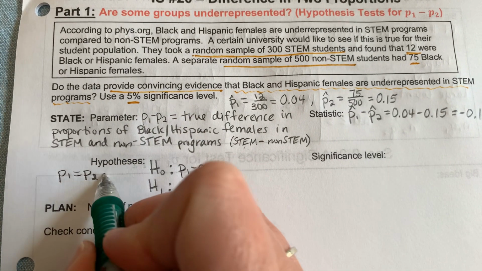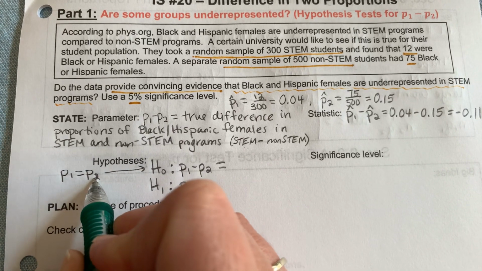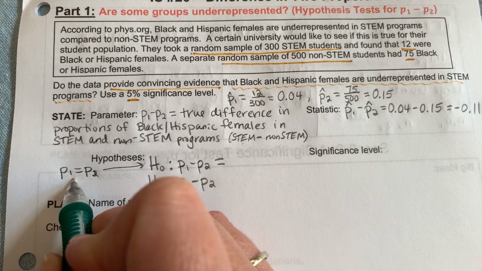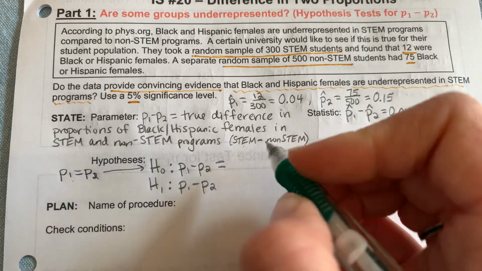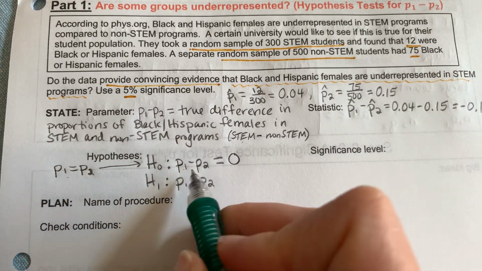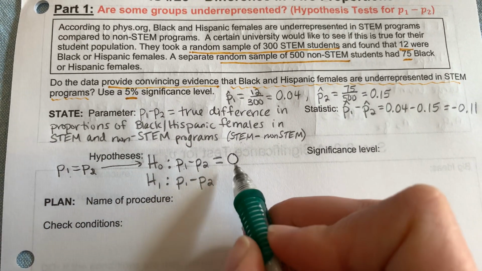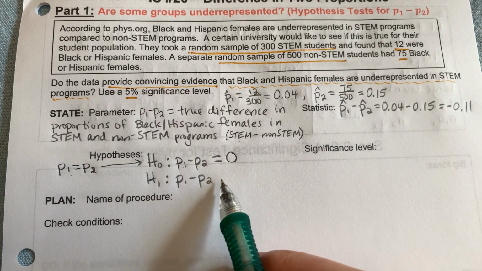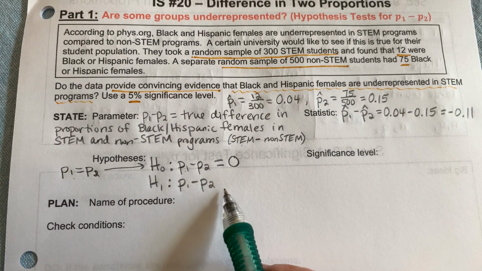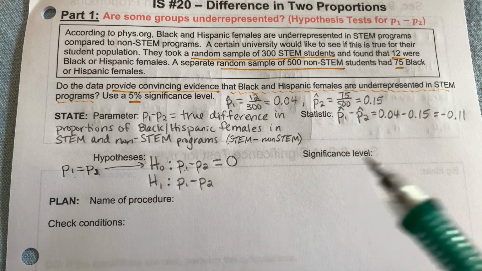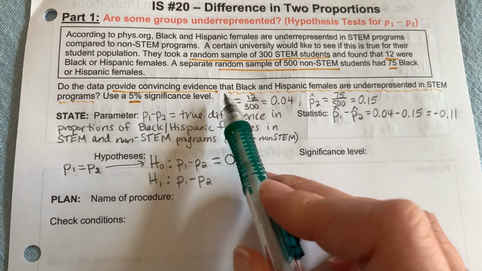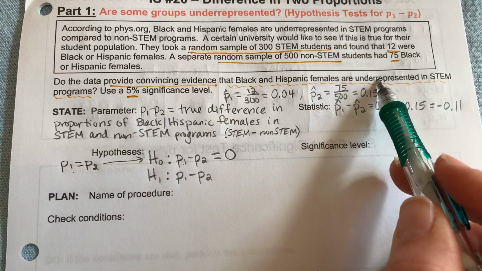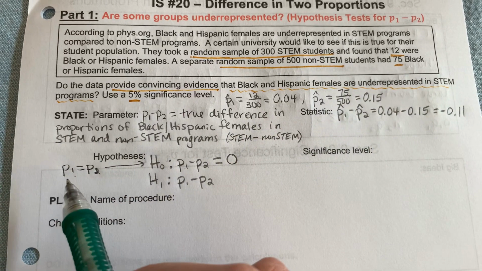Okay, so we can rearrange that. If we subtract P2 to the left side, we'd have P1 minus P2, and on the right side, we would have 0, right? The difference between them is equal to 0. So 0 is our null value. It's also going to show up over here, but we need to decide what kind of inequality we need for our alternative. So we go back up to the problem, and it says, evidence that Black and Hispanic females are underrepresented in STEM programs.